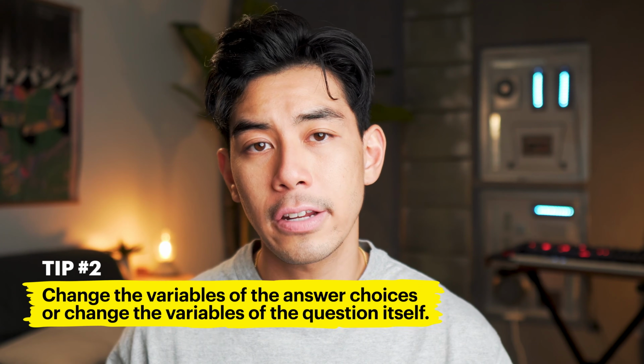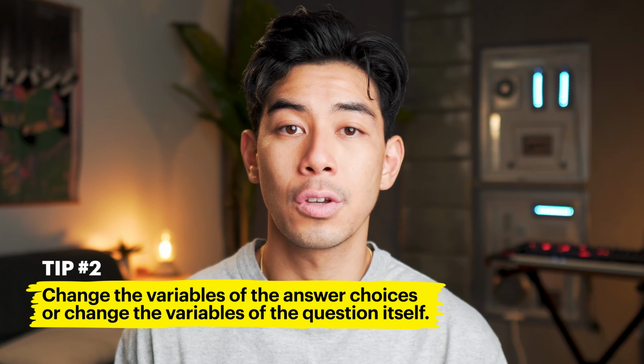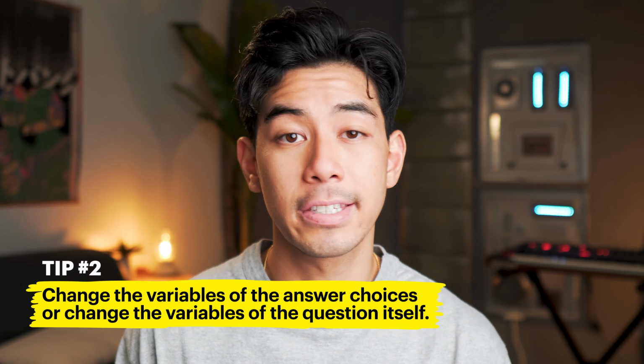Step 2 is to change the variables of the answer choices or change the variables of the question itself. So for example, if you know why the wrong answers are wrong, how would you change the wrong answers to then make them right? Or how would you change the question itself so that the wrong answers would be right? Because once you can start manipulating the questions and the answers, you'll start to think like an exam writer.